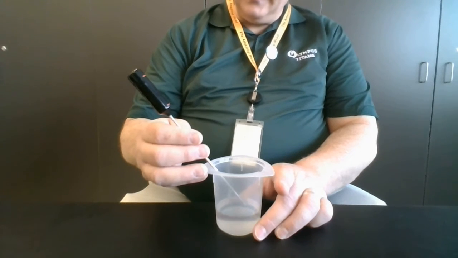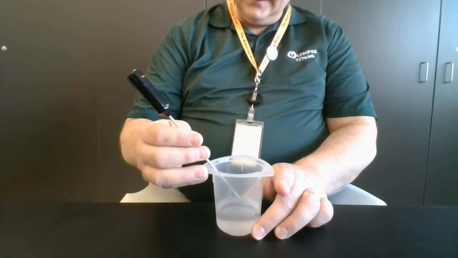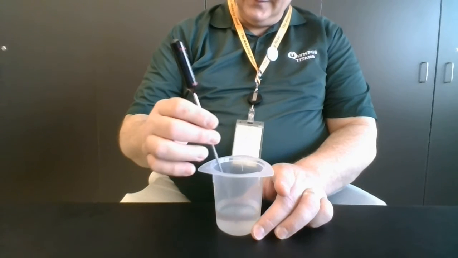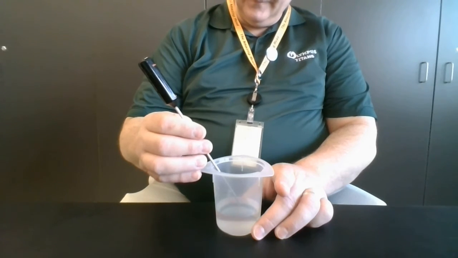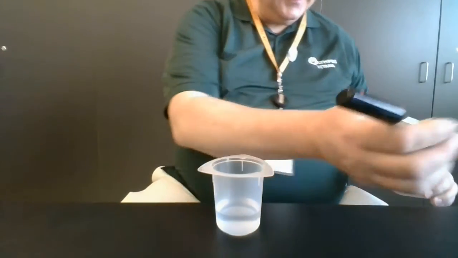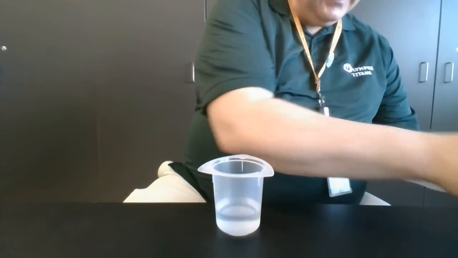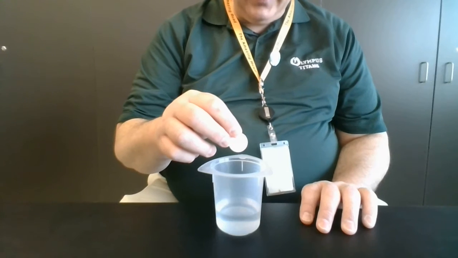So the ice bath water, we are at, looks like 7.0 degrees Celsius.